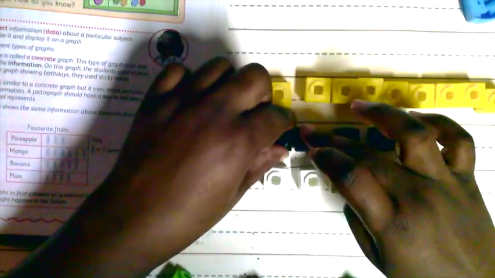I'm trying to line them up so that they can be in some sort of order, so that when we start to count them, we can actually make a graph. Let me bring these over so that you can see.